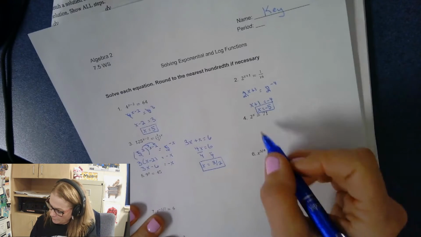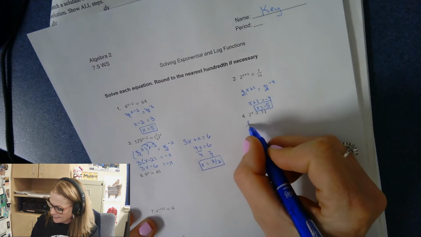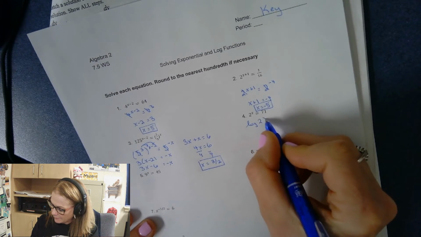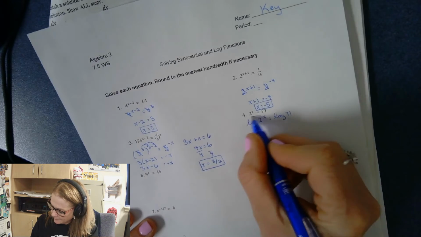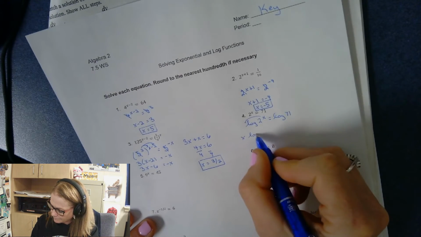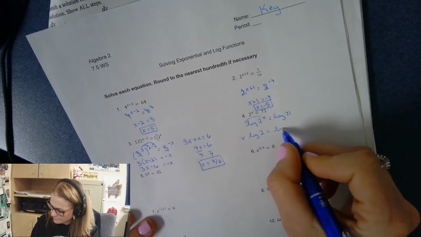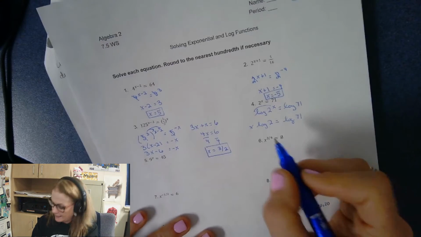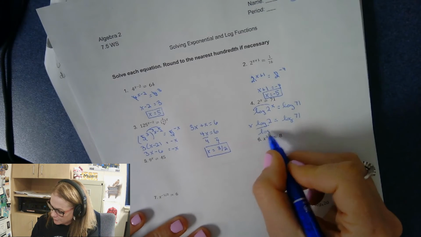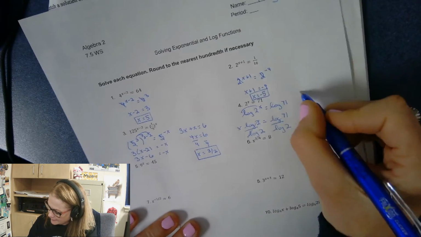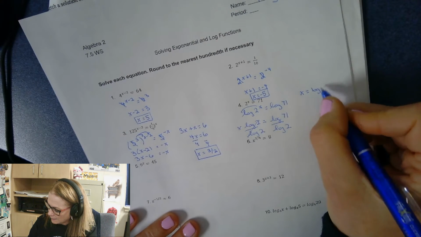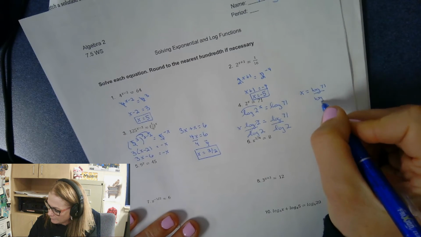Okay, so hopefully you looked at this one and said, I need to pull that x down, and what will allow me to do that is a logarithm. So x comes down in front, just like that, and then you divide by log of 2 because it's just a number on both sides. So your answer is x equals log of 71 over log of 2.